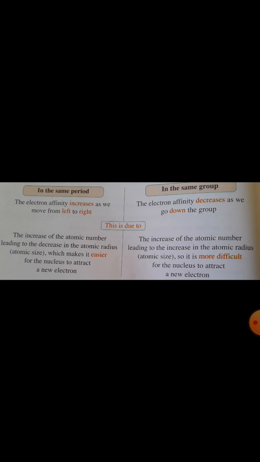Unlike in the same group, as we go down, electron affinity decreases because as we go down, the atomic number increases, then the atomic radius increases also. So it's harder and more difficult for the nucleus to attract new electrons because the attraction force here decreases.